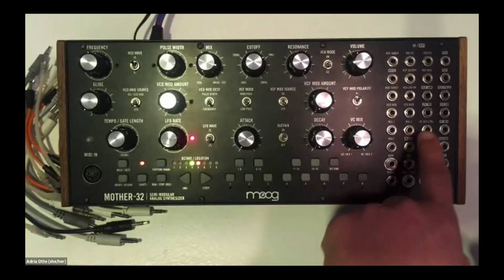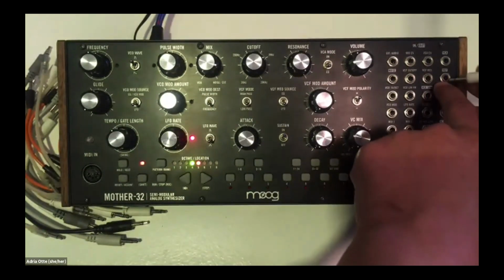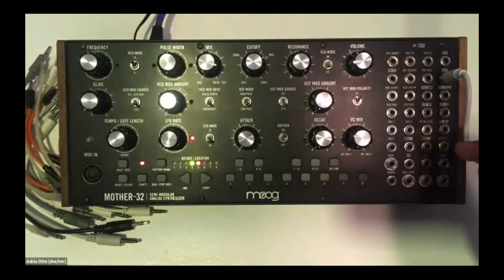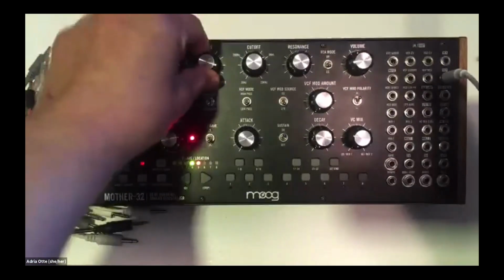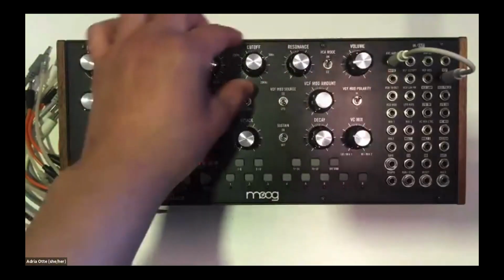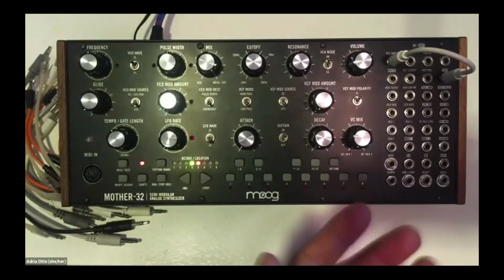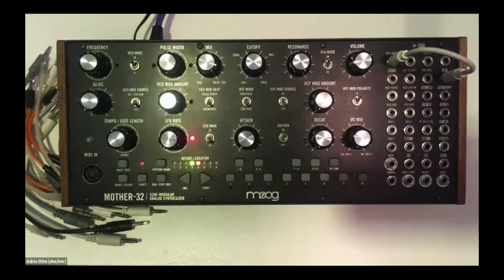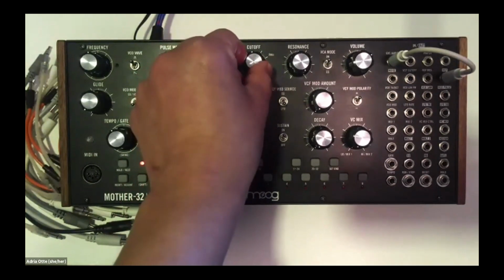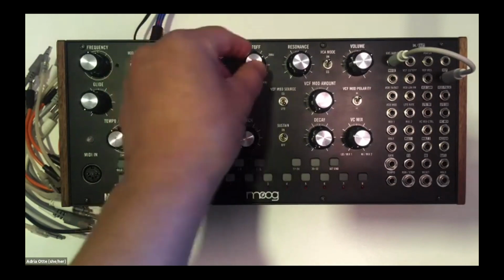So if I go out of my filter, let's see, where is it? VCF, the output, and go into the external audio input on the Mother 32, so I can bring in external sound sources if I want. If I choose that as my sound source, then we can hear something close to a sine wave, because what we're listening to is the filter self-oscillating. Now when I turn this knob, you're getting something very similar to a sine wave, because we're very specifically emphasizing the frequency that this cutoff is set to.